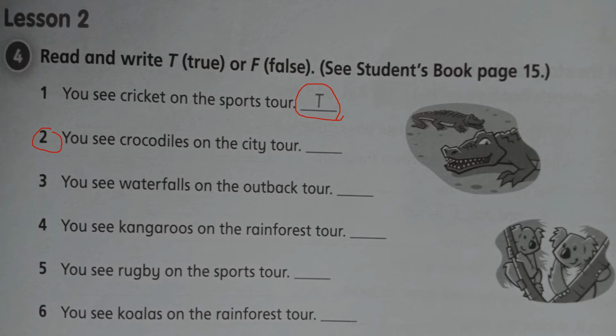Number 2, you see crocodiles on a city tour. Is it false or true? Number 3, you see waterfalls on the outback tour. Number 4, you see kangaroos on the rainforest tour. And number 5, you see rugby on the sports tour. Number 6, you see koalas in the rainforest tour. Go back to page 15 and check if the statements are true or false. If it's true, write T. If it's false, write F. That's your second activity.